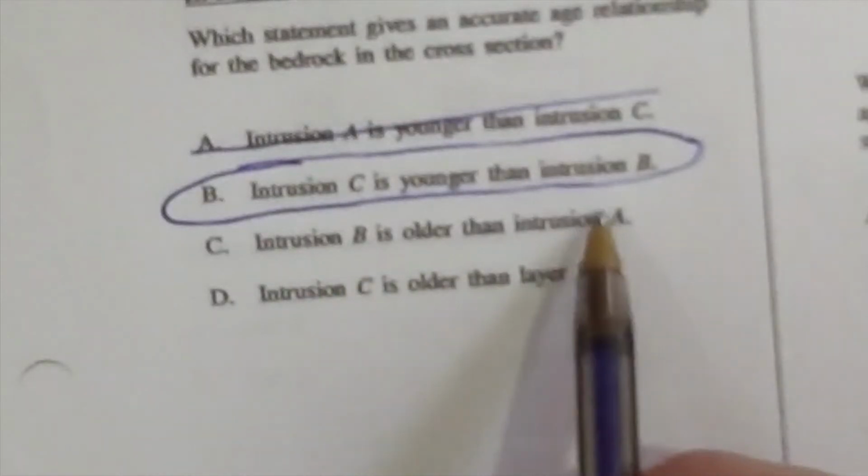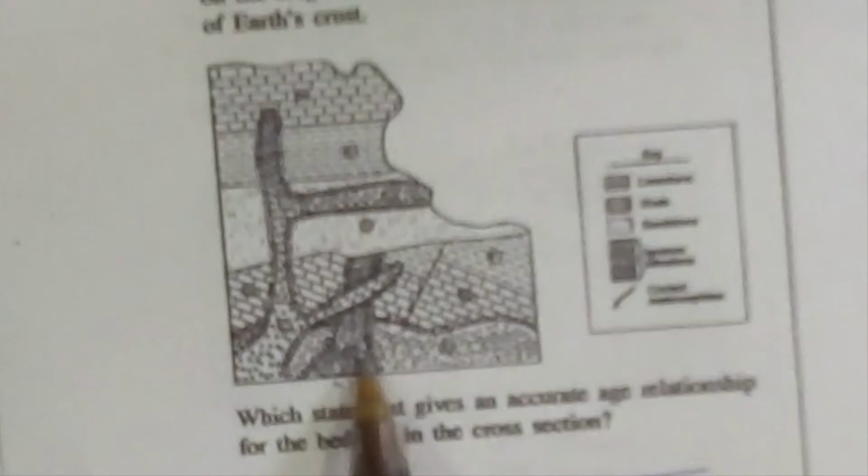Intrusion B is older than intrusion A. Intrusion B has contact metamorphism with intrusion A, therefore intrusion A has to be older. Intrusion C is older than intrusion E. Intrusion C goes over layer E, therefore layer E had to be there before, it had to be older.